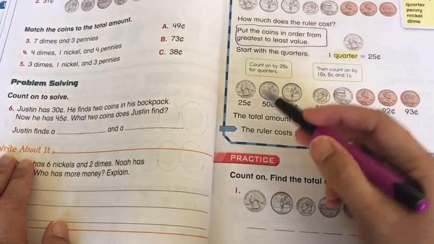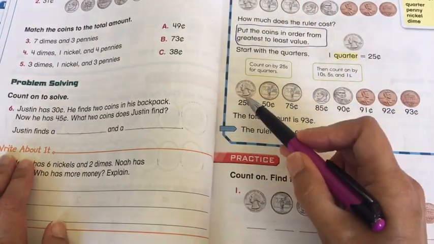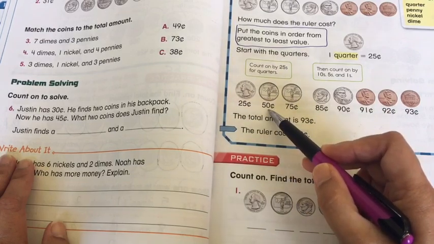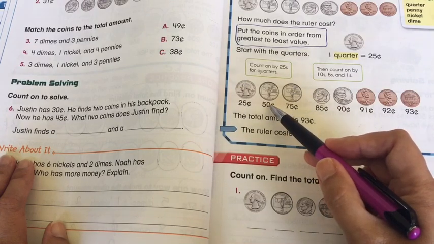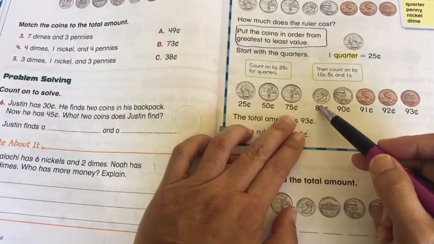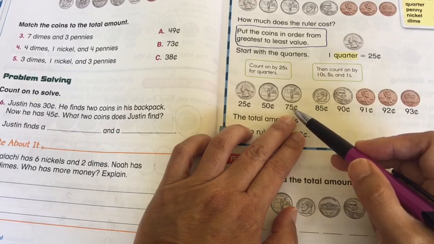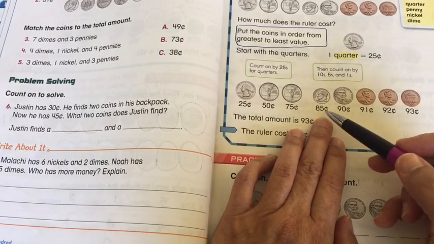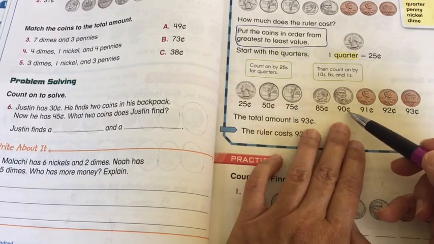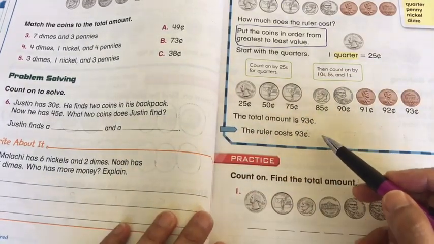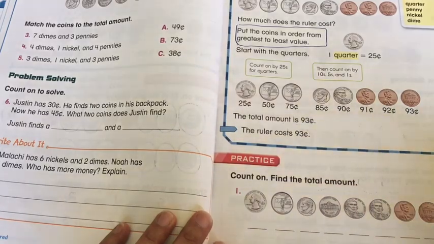So they took all the quarters and they put them in order and they started counting. 25. If you have 2 of them, 25 plus 25 make 50. If we add another quarter, it would be 50 plus 25. That makes 75. Then we count the dime next because that's the next in value. So 75 plus 10 is 85. Then we have a nickel, so add 5. 85 plus 5 is 90. And then 91, 92, 93. So the total amount is 93 cents. The ruler costs 93 cents.